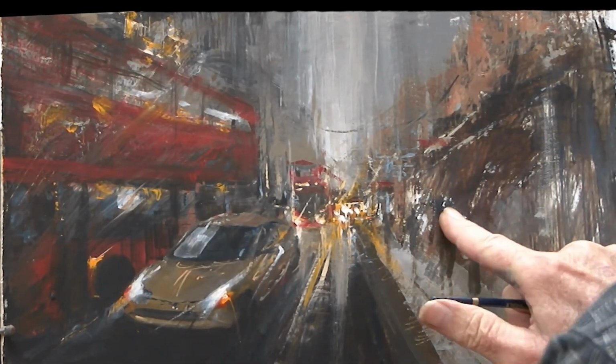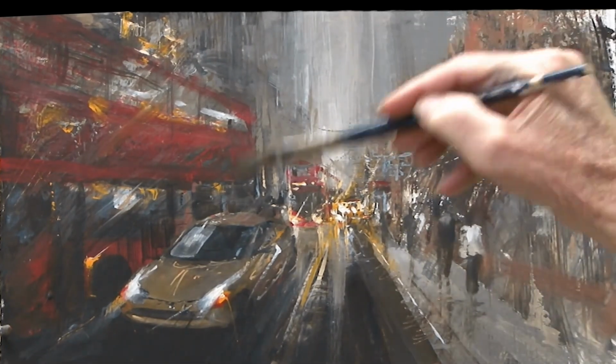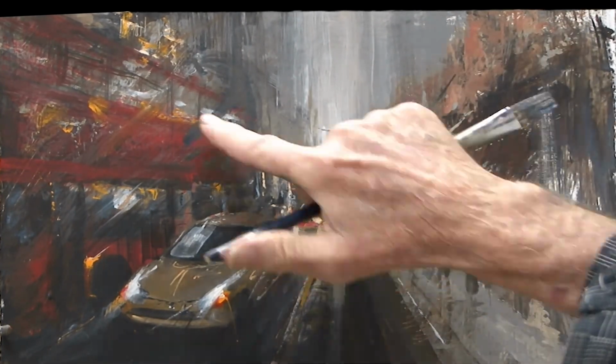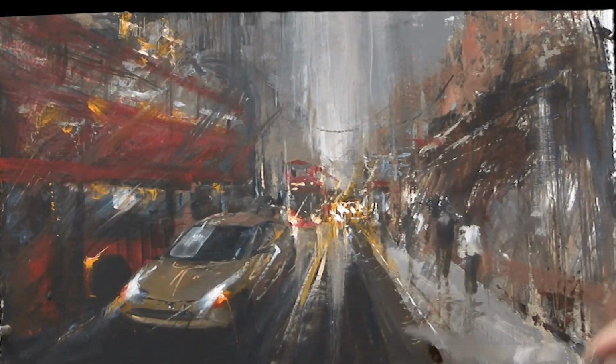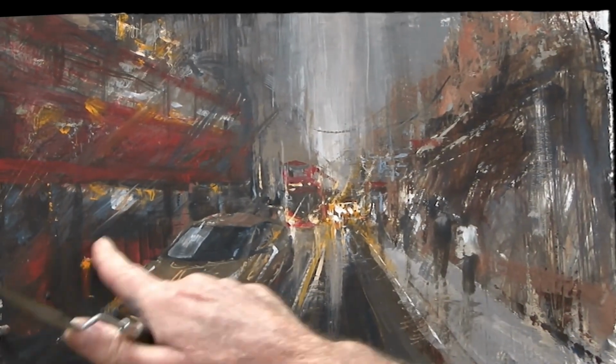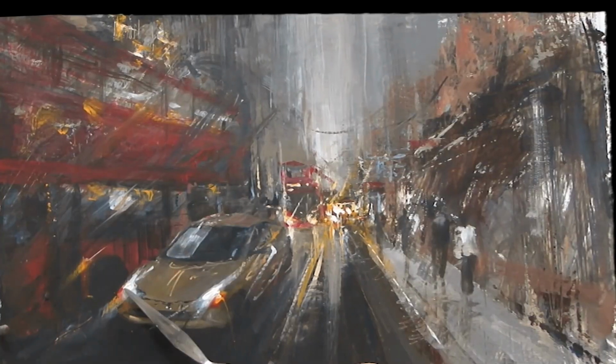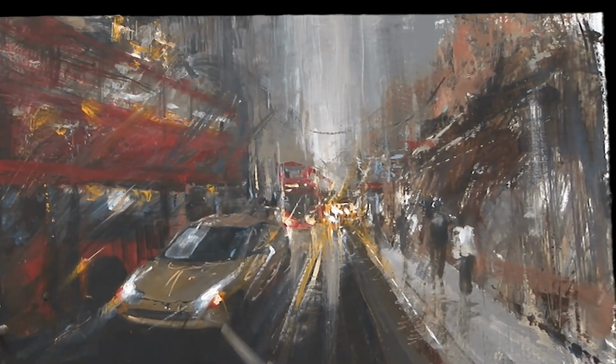I love painting these street scenes. I've been painting these street scenes for 20 years. I've got a lot of paintings out there of different scenes from different parts of the country, different parts of the world, really. Great fun to paint cars, vehicles, buildings, people.